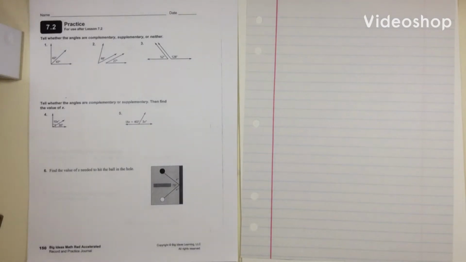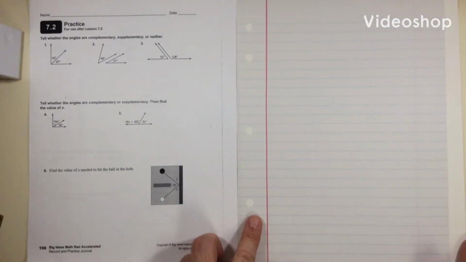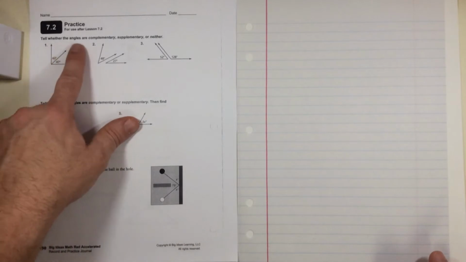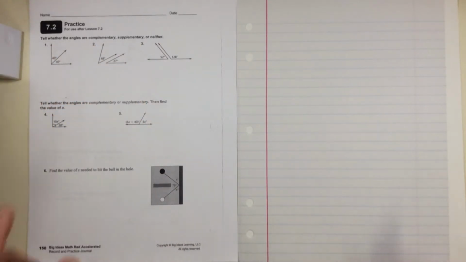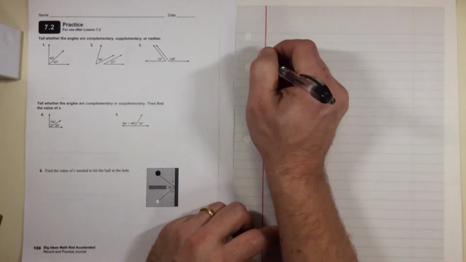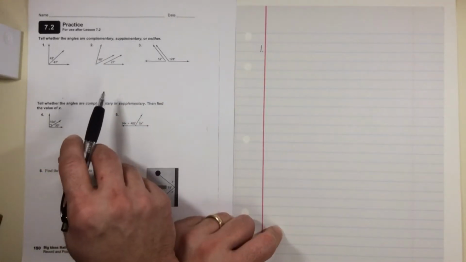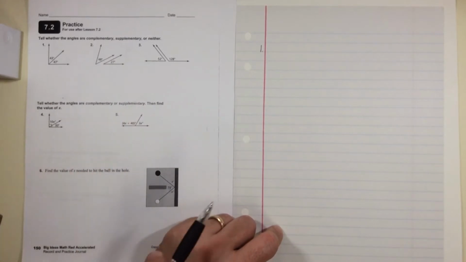Hey, this is journal page 150, which is chapter 7, section 2. Tell whether the angles are complementary, supplementary, or neither. Well, remember, complementary means they add up to 90. Supplementary means they add up to 180. And neither means they don't add up to 90 or 180.